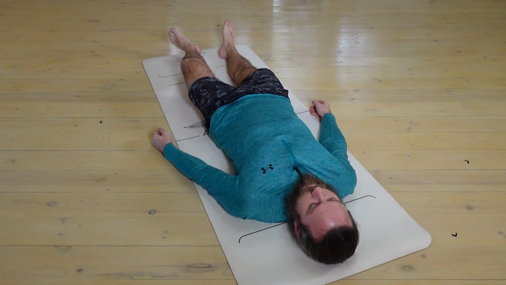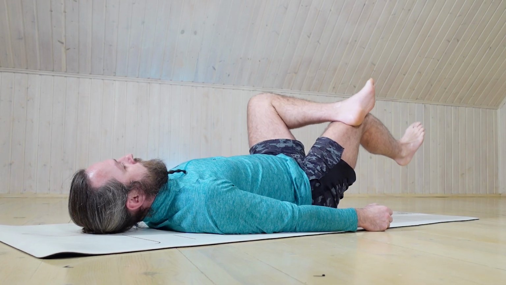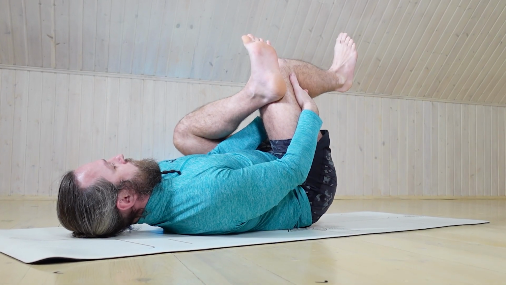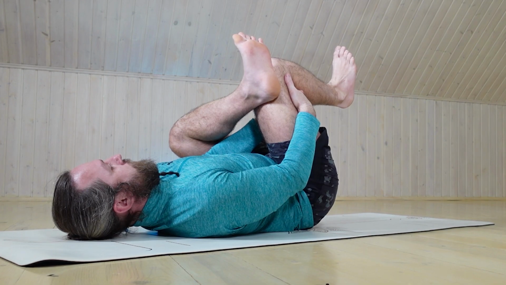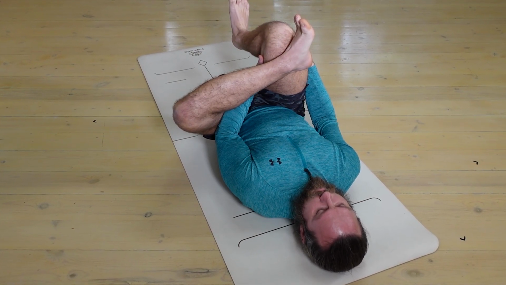For an even more intense piriformis stretch, place the shin of one leg near the knee of the opposite leg, bend your leg and wrap your hands around your thigh. Gently bring your legs closer to your torso and feel the stretch in the muscles. Hold the final position for a few minutes and then repeat the exercise on the other leg.